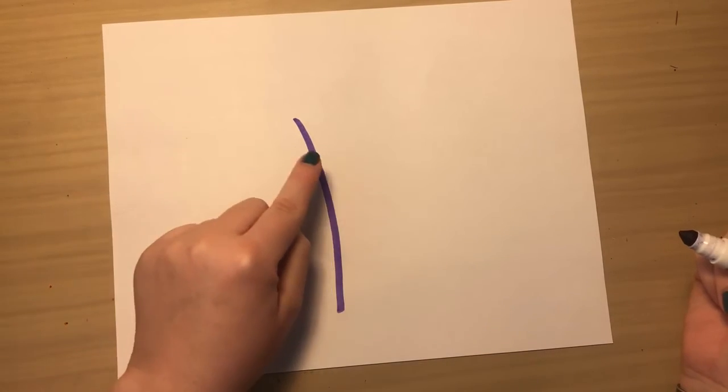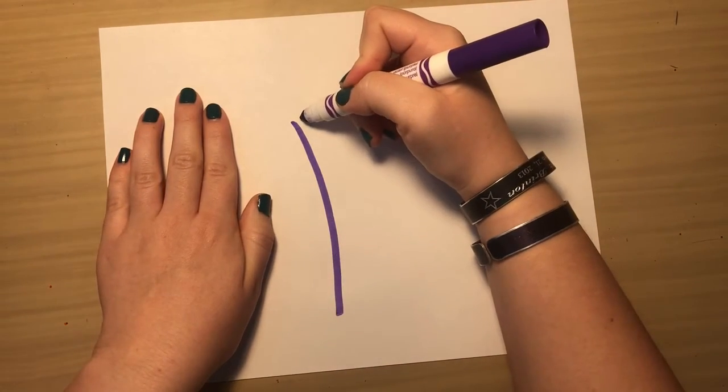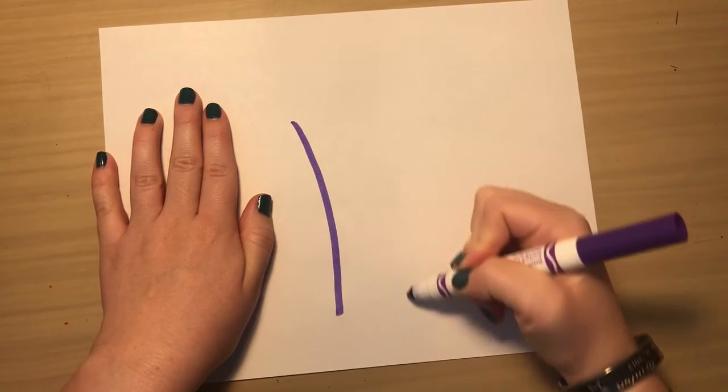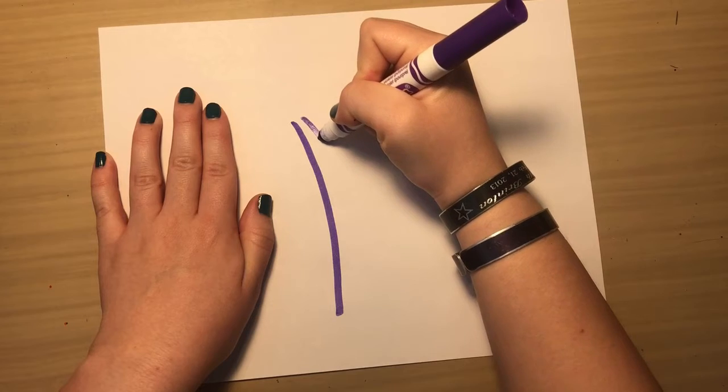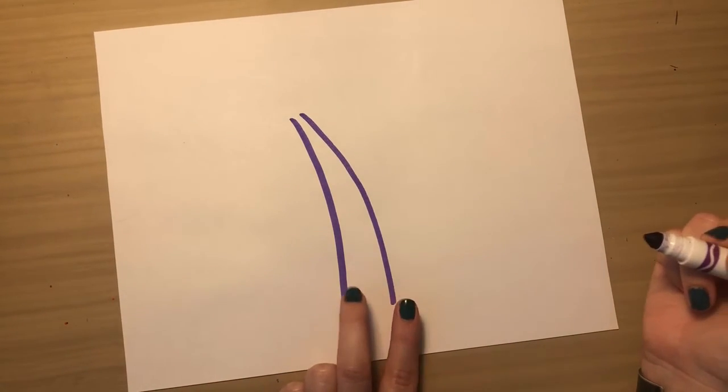And my next curve is actually going to be closer than what we did last time. I'm going to start it closer at the top. And as I draw down, I'm going to let it get further apart like this. Curve. Make it a little wider, more space in between.